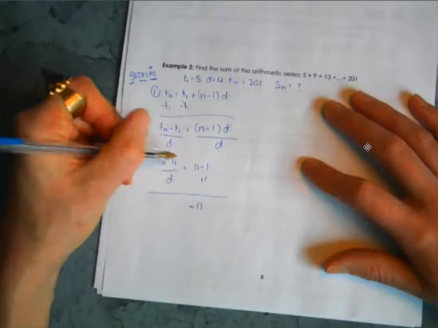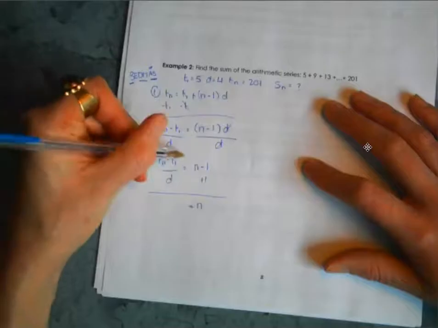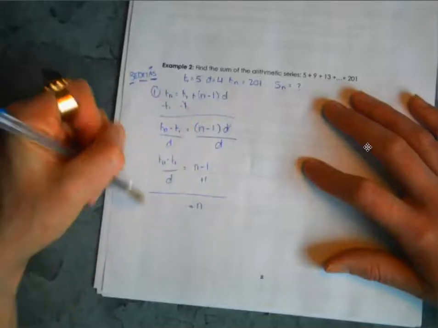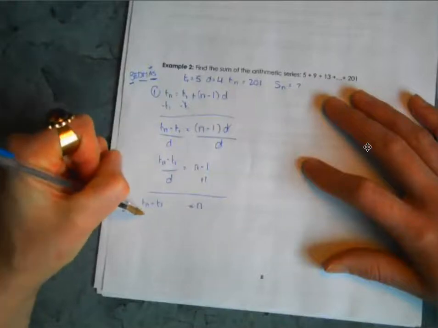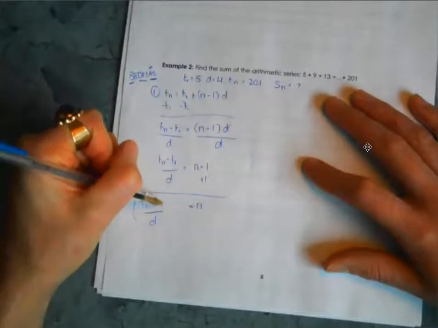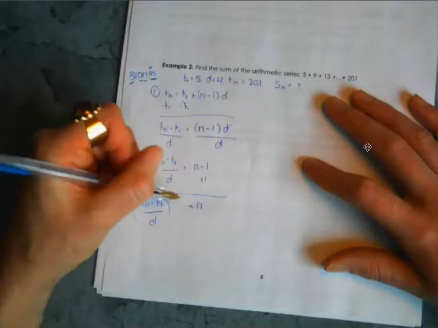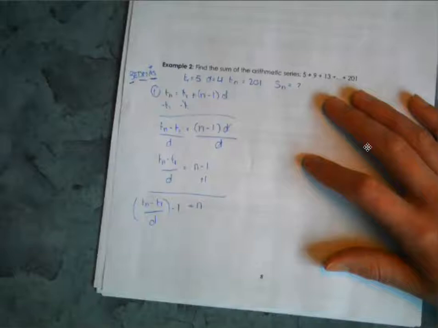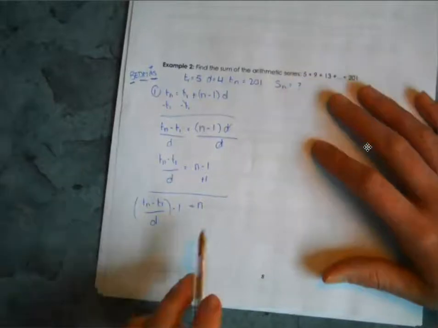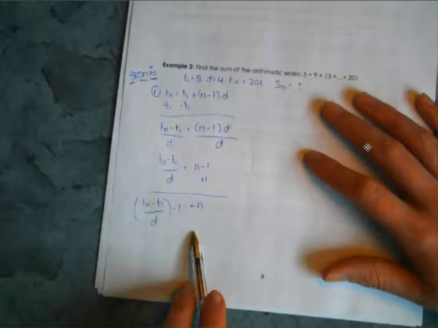And now, because this 1 is being subtracted from everything on this side, the brackets transfer over there. So we're going to have Tn minus T1 divided by D, and all of that was together before we removed these brackets. So this needs to stay in brackets and have that 1 subtracted off of it. Okay, so now here's our formula to solve for n. Now we can plug in our numbers.